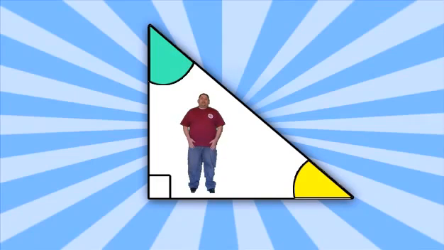Now before we start learning about the trigonometric ratios, we must learn a few things about this right triangle. Now the reason I know I'm inside a right triangle is because of this little box. This little box serves as an indicator that this angle measures 90 degrees.